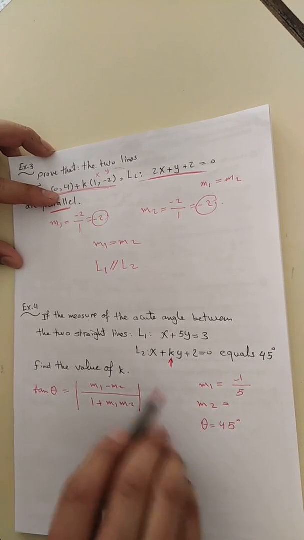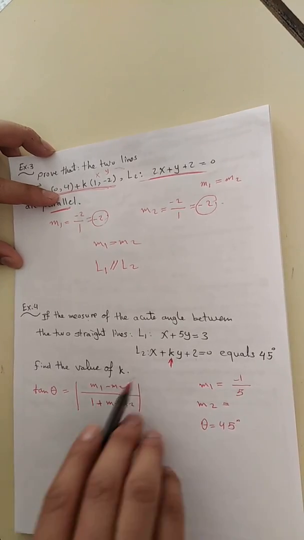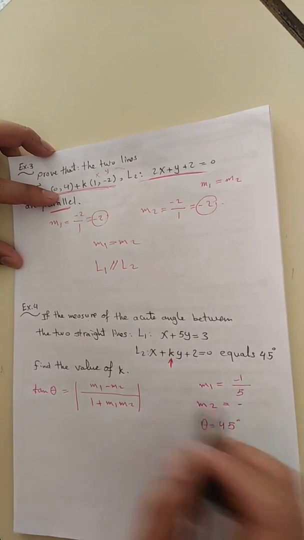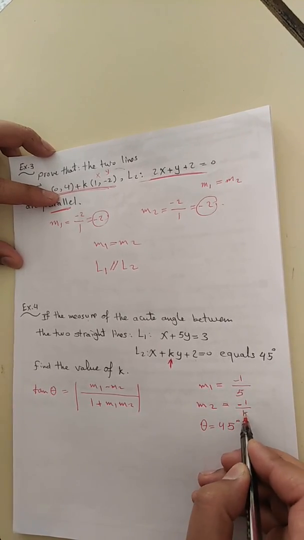The second straight line, x and y in the same side also, that means negative coefficient of x, negative 1, over coefficient of y, k.